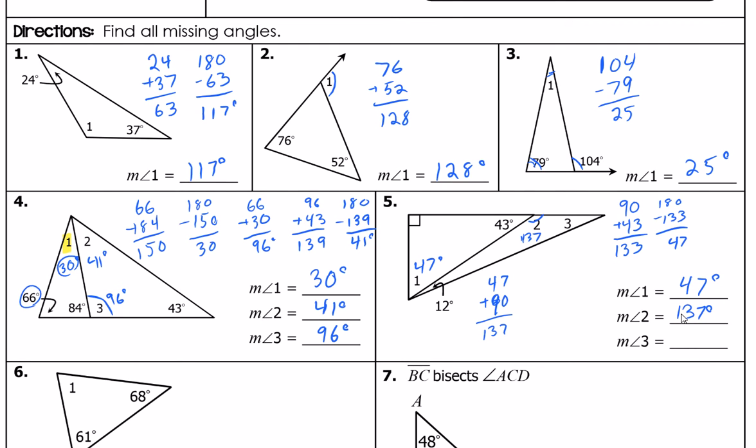So I'm going to do it this way, where I'm going to do 137 plus 12 gives me 149, then 180 minus 149 gives me my last angle, which is angle 3 of 31 degrees.